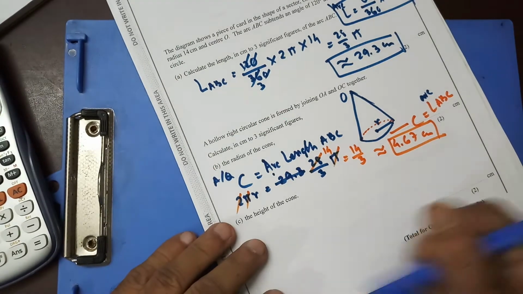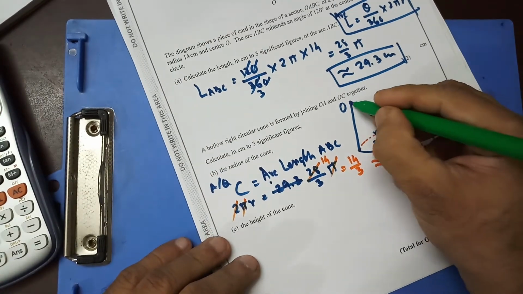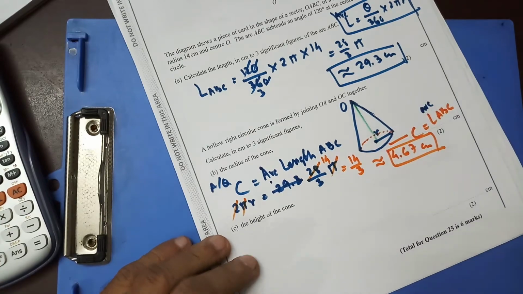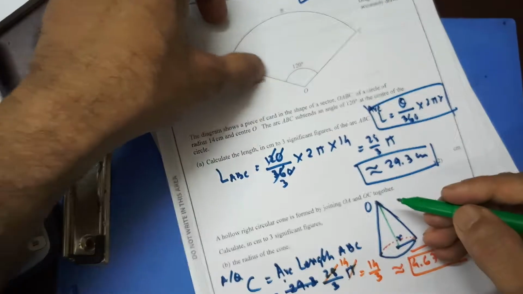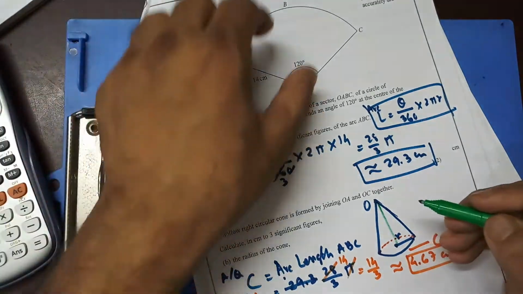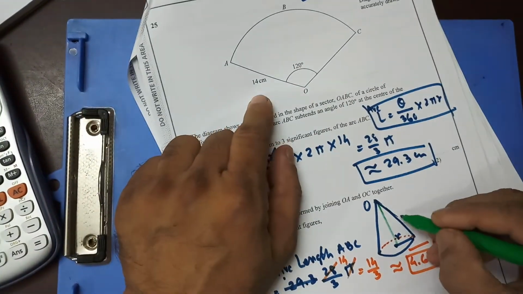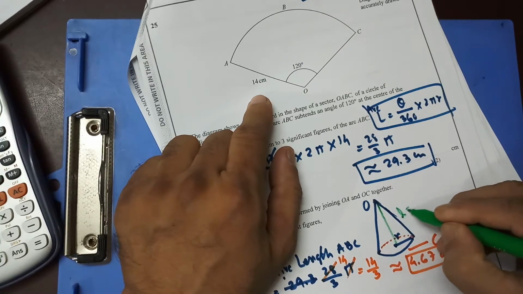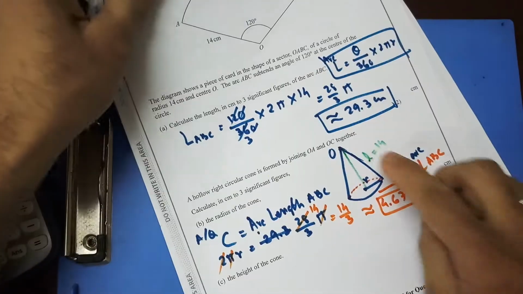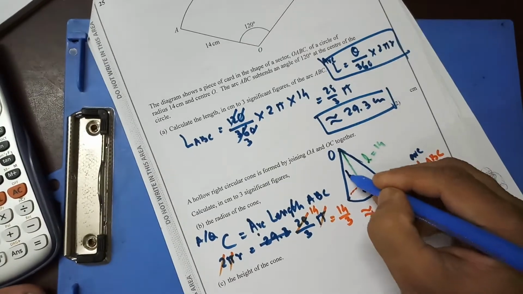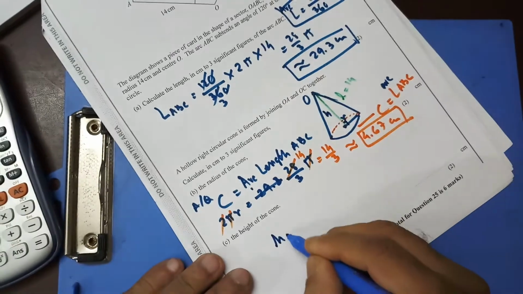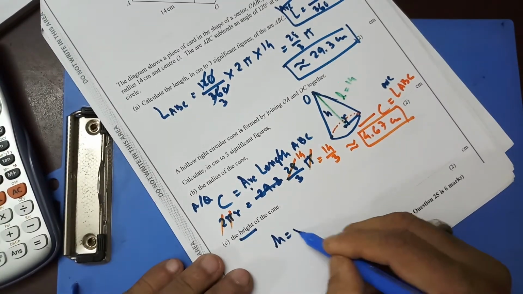Okay, the height of the cone. So this is the height. Now I hope you understand that when I join that, remember it was OA, the large circle's radius, which was 14 centimeter. That's the slant height over here, 14 centimeter. So I have 14, I have r like that. So what is this height? Now Pythagoras theorem, this is a right angle. So Pythagoras theorem, h equals, they are saying height.